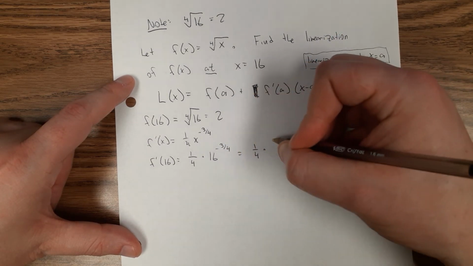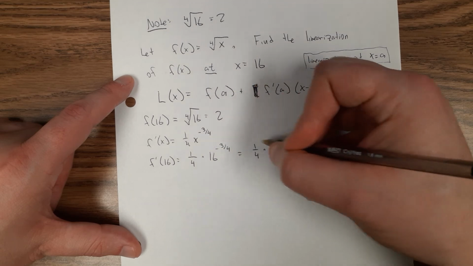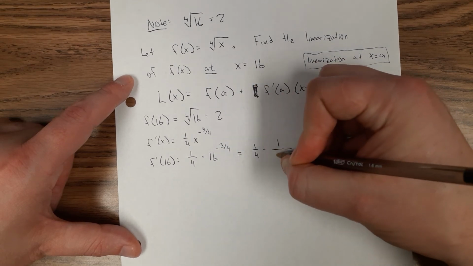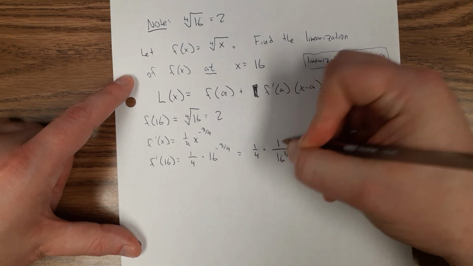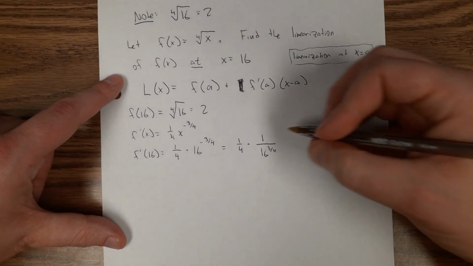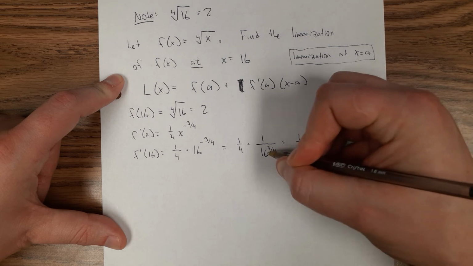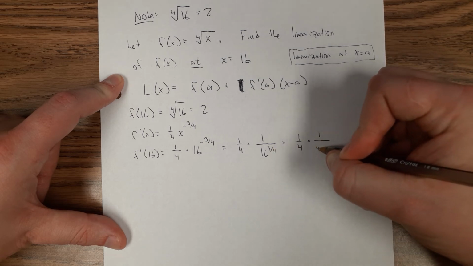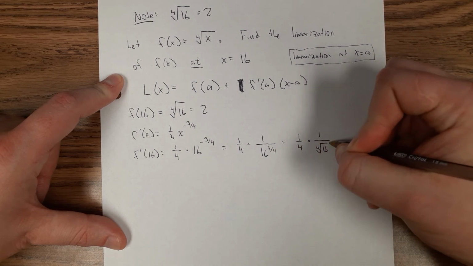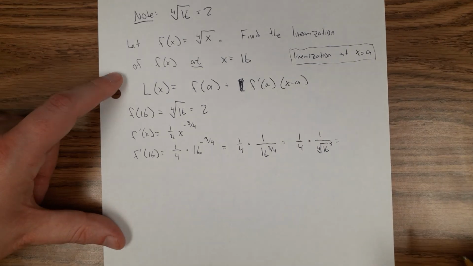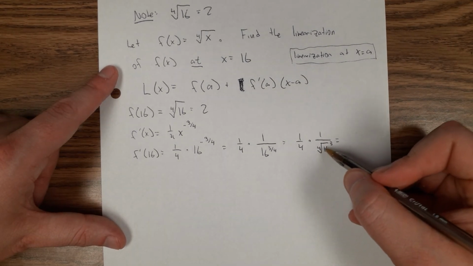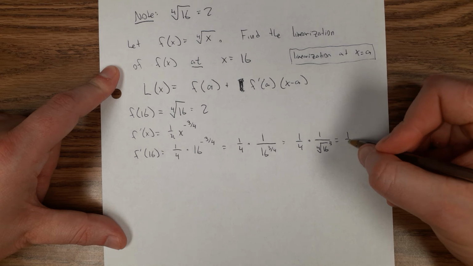There's a couple of things going on here. First of all, I have a negative power. So that would be 1 over 16 to the 3/4. How do I do 16 to the 3/4? That's the same as the 4th root of 16 cubed. 4th root of 16 is 2. 2 cubed is 8.